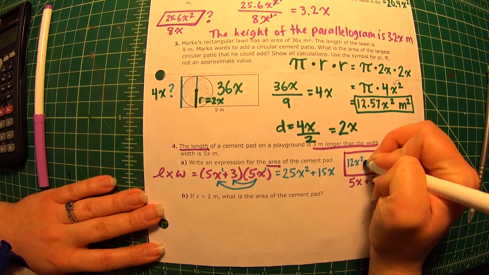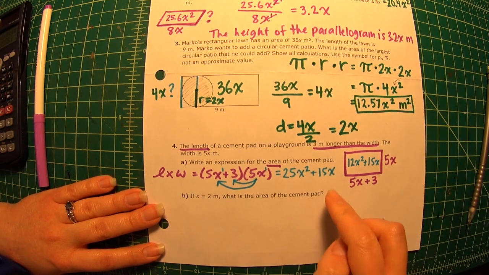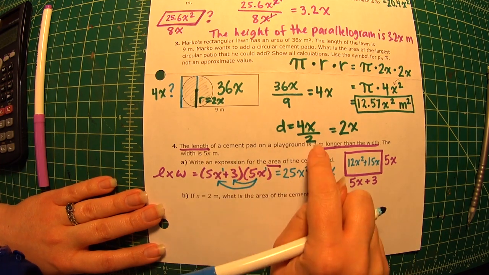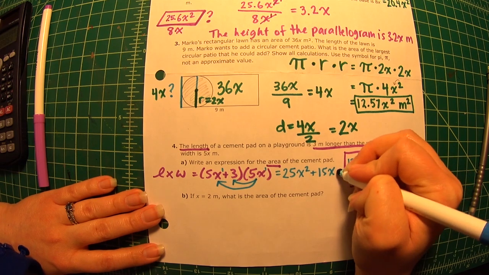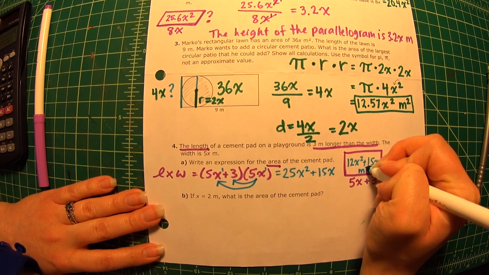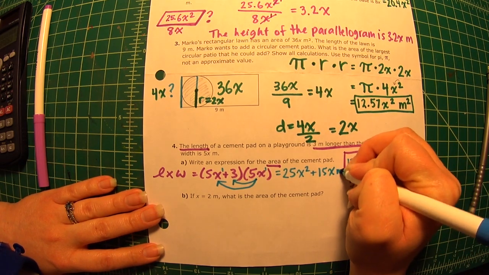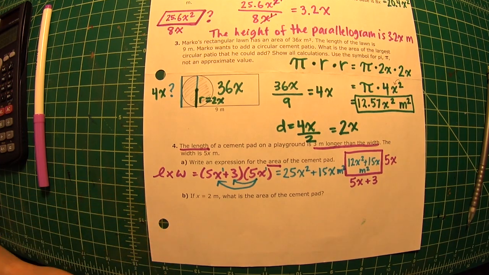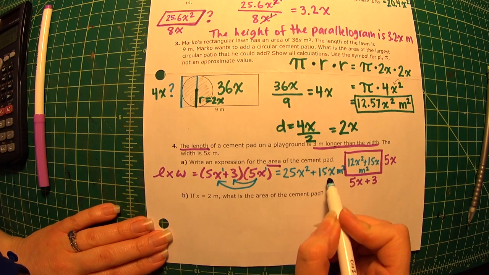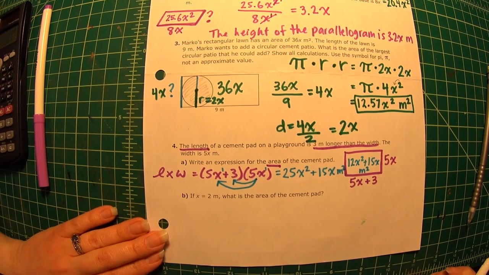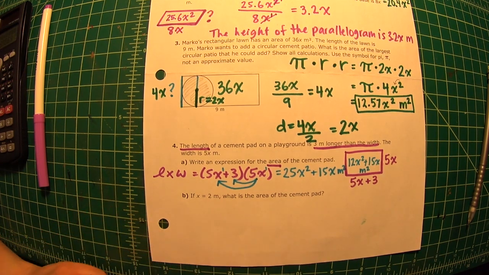25x squared plus 15x. And all my units were in meters, so that means that this final answer would be meters squared, because it's area. Meters squared. Okay, so the area of the cement pad is 25x squared plus 15x meters squared. Okay, so on to B.